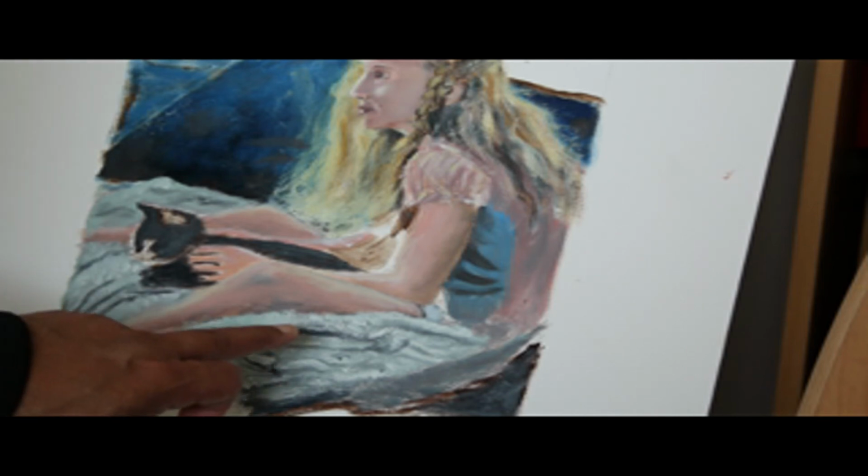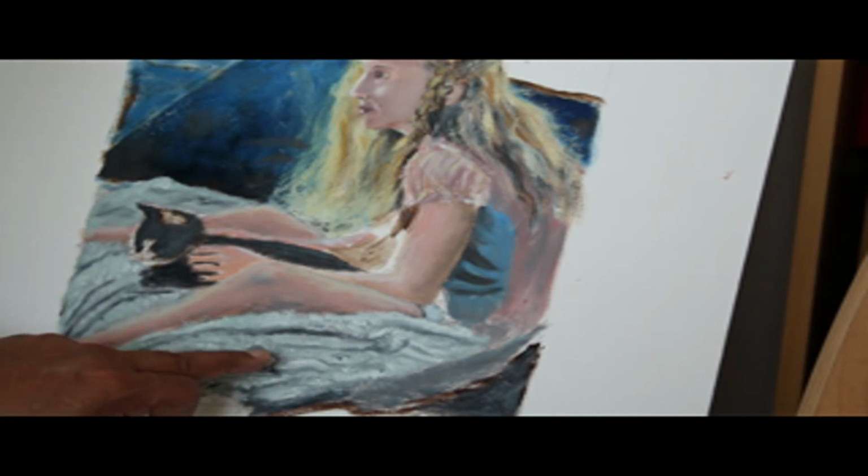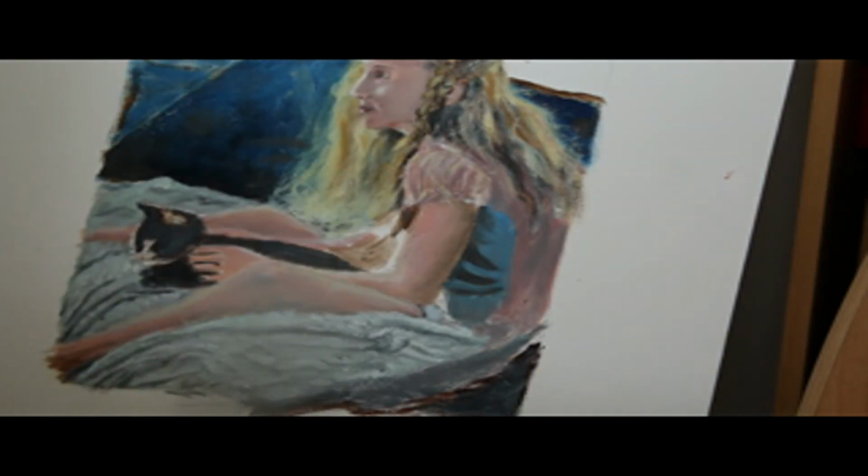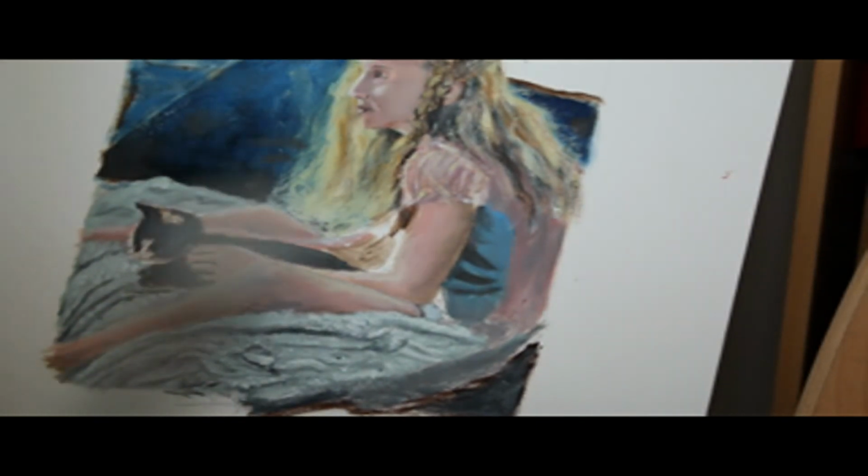To get the effect of the cloth here, I'm using a brush that's pretty old. Let me focus the brush and show you the kind of brush I'm using here.